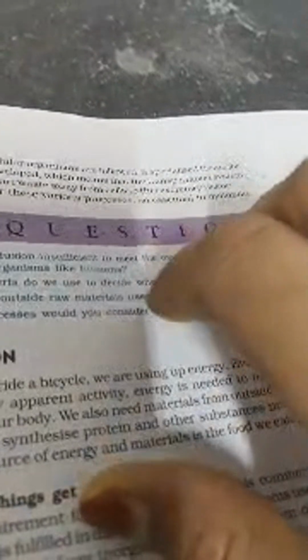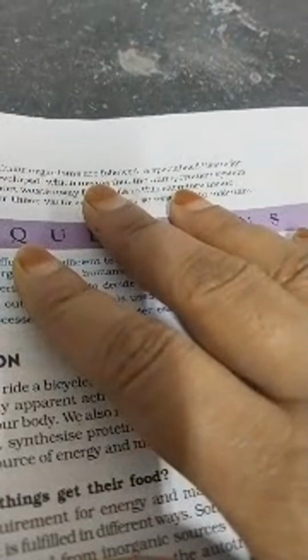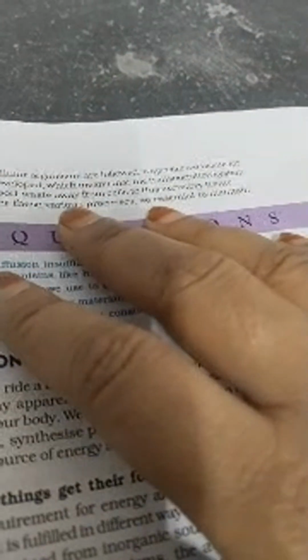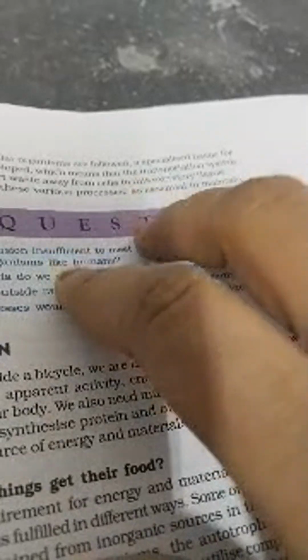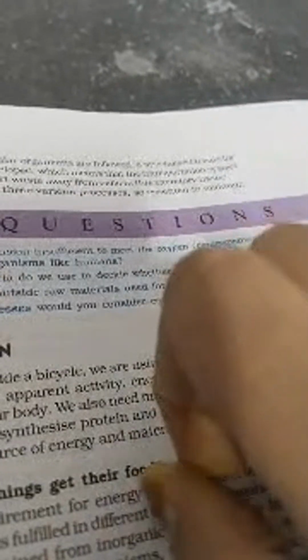See, no doubt now we have respiratory and digestive systems, but for carrying that waste material to our excretory system we require a transportation system too, and that transportation system is known as the circulatory system. Here the connective tissue, or the red fluid present in our body, is blood.